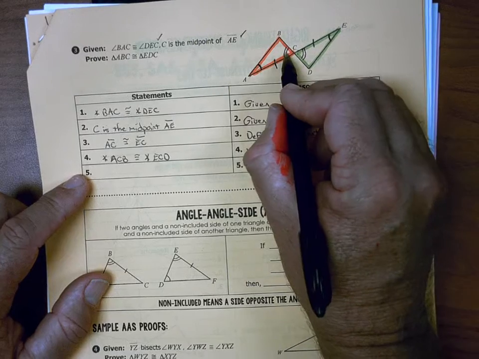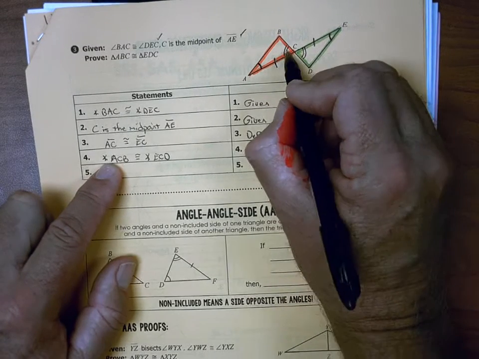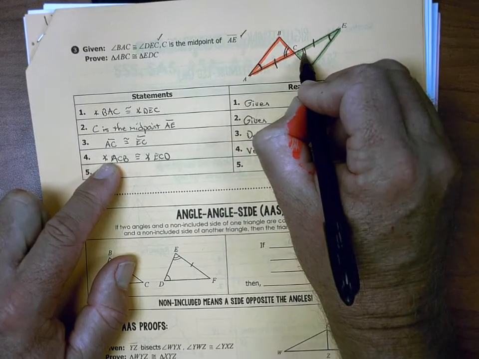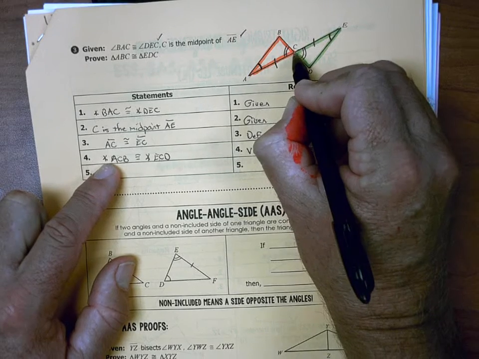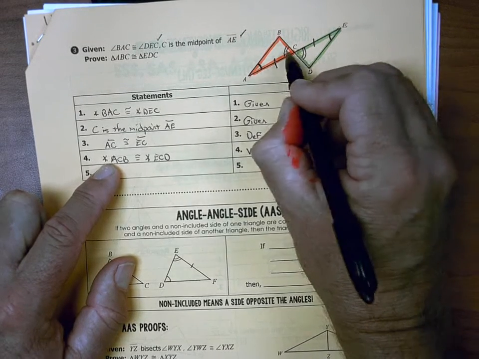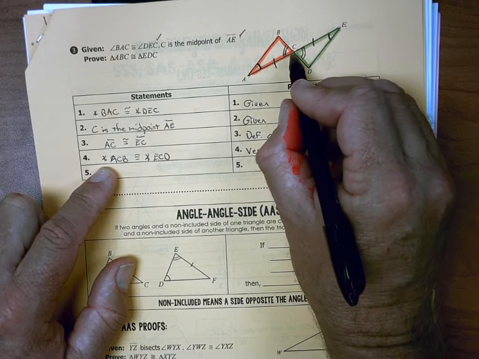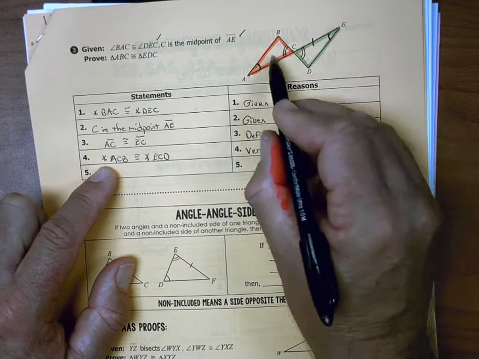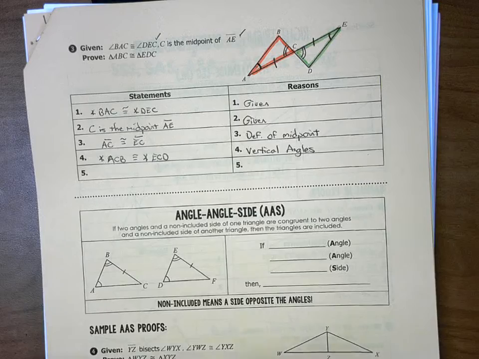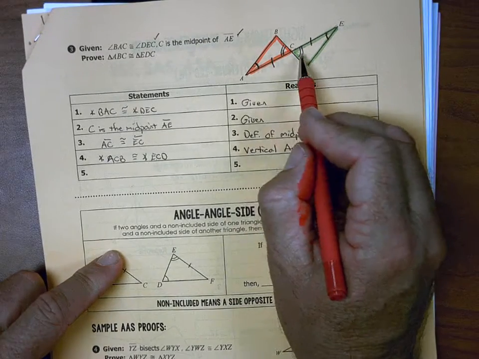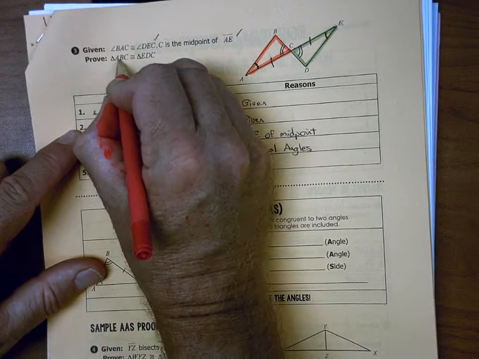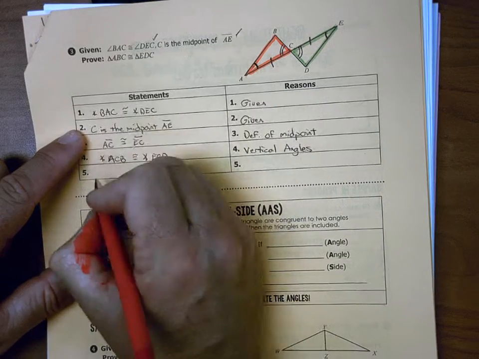If I just say angle C, I'm not sure if you're talking about that angle, or heck, you could be talking about this angle here or that angle up there. But when you say angle ACB, you are specifically saying it has to be that angle. Now, if you notice, I have enough information to determine if the triangles are congruent. So my last statement is going to be what I'm trying to prove.